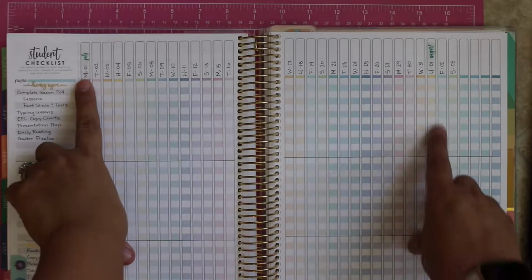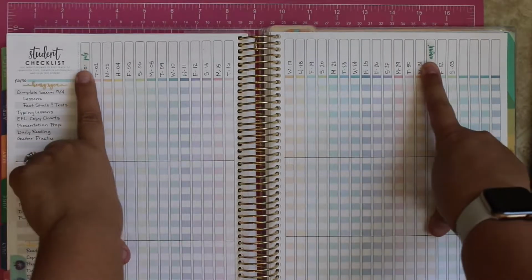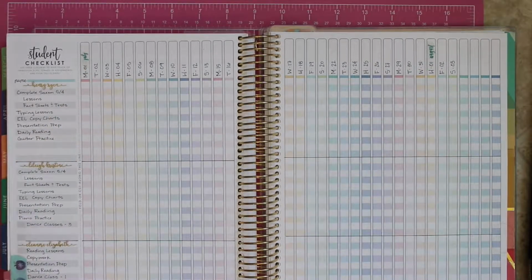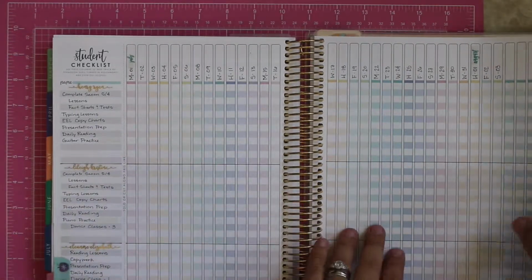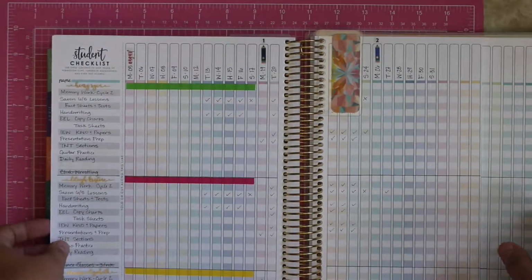I just put the month sticker in the line where it was. And I got this from, I think it's a month and dates sticker book from Happy Planner. Okay, so that's how I did my summer school. Then we move into August.